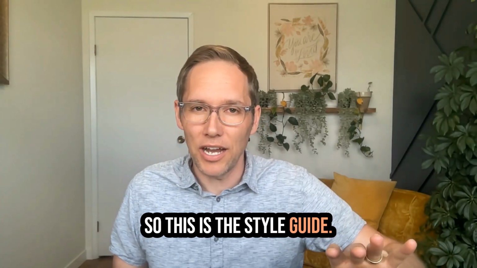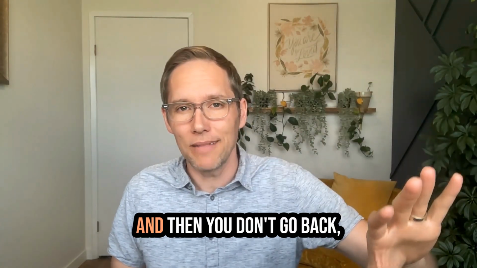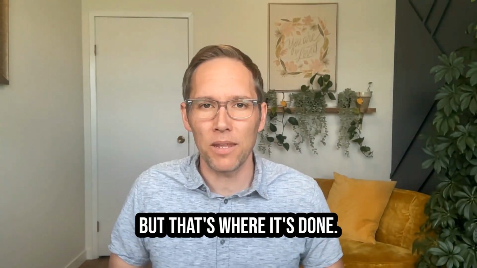So this is the style guide. Important to go there and set up your fonts. Usually you do that once and then you don't go back. But that's where it's done.